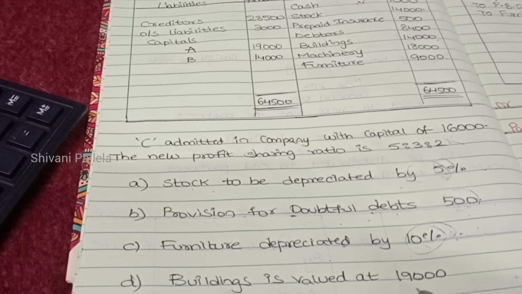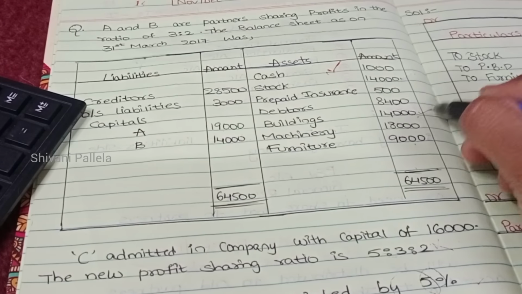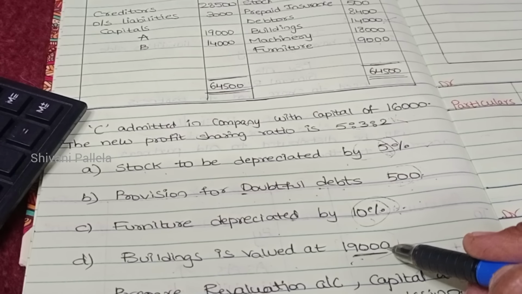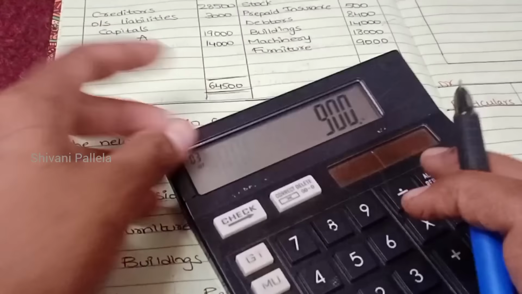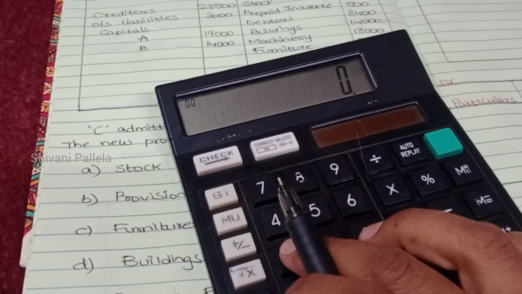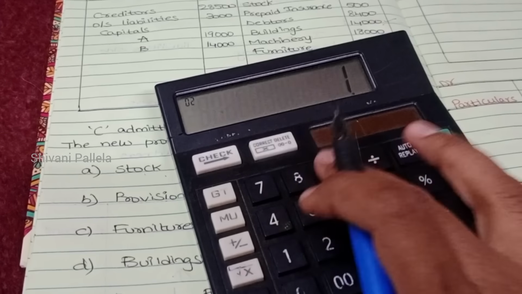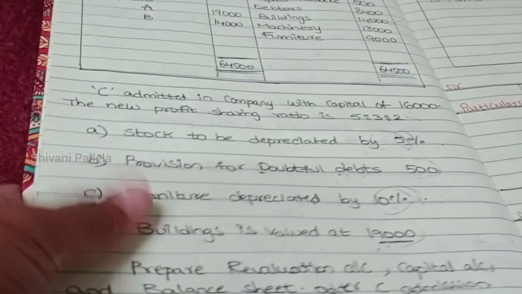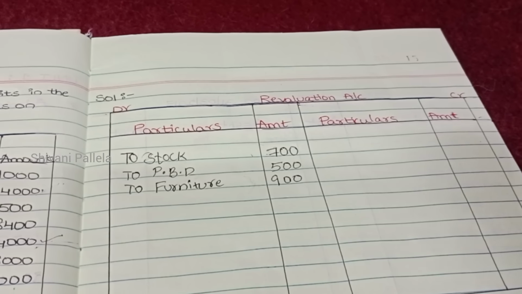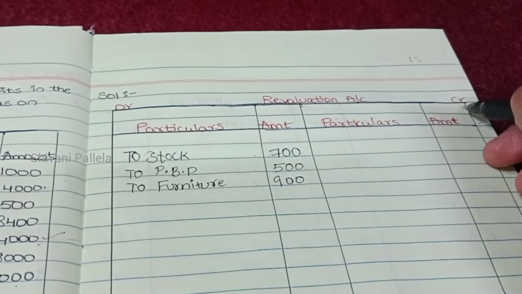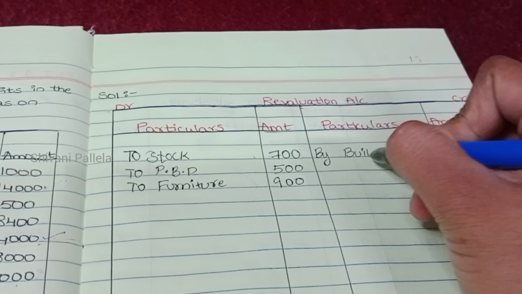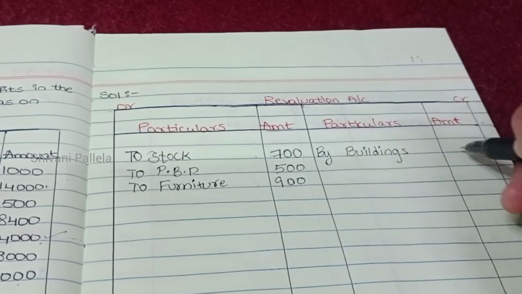And the last one is buildings valued at 19,000. Actually the building's value is 14,000 only, and here it is valued at 19,000. Whether it is increasing or decreasing? Increasing. Asset is increasing. How much is it increasing? 14,000 we are having, now it has 19,000. It is increasing by 5,000. When asset is increasing, where do we need to put it? Revaluation account, credit side. By buildings, 5,000.